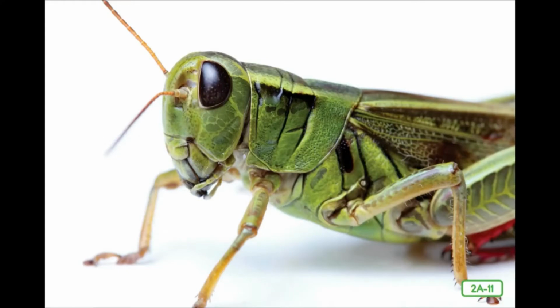Look just below the knee on the front leg of this cricket. Do you see that smooth patch of skin? That is where the cricket's eardrum is. And that is how the cricket communicates with other crickets. The eardrum bends in and out to catch the sound waves of other crickets so that it can communicate.